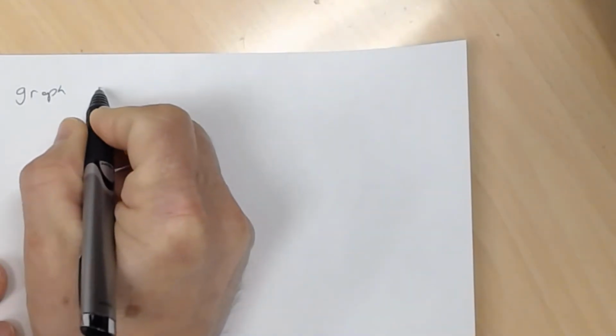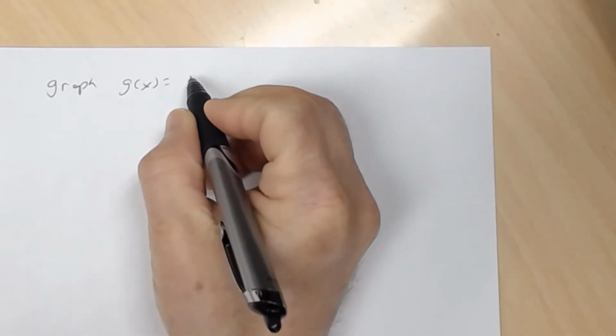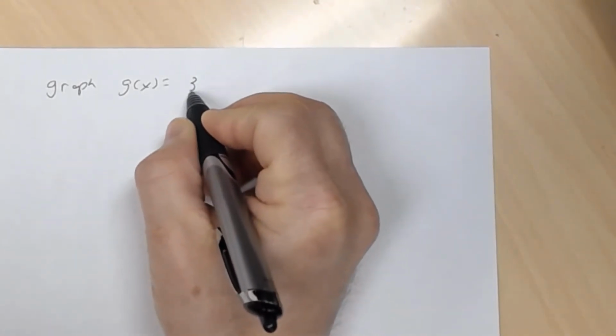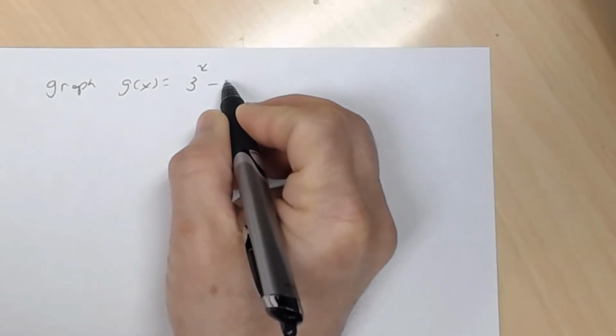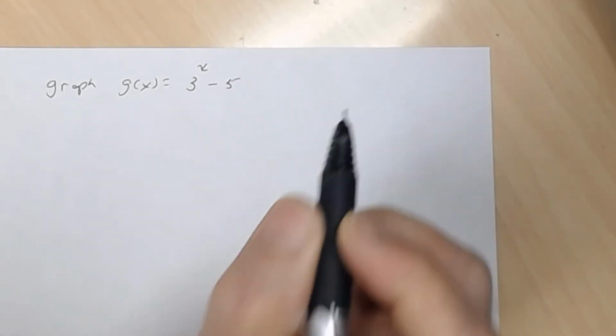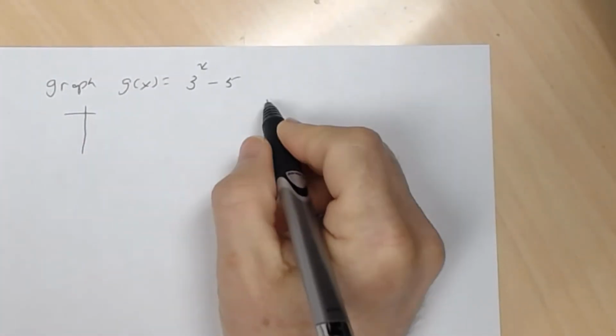All right. So let's go ahead and graph g of x equal, let's say, 3 to the x minus 5. So let's graph that. The first thing I'm going to do is right away, I know what my horizontal asymptote is.